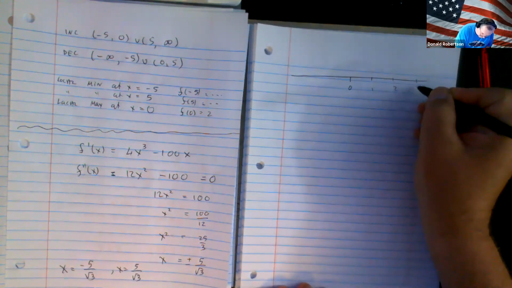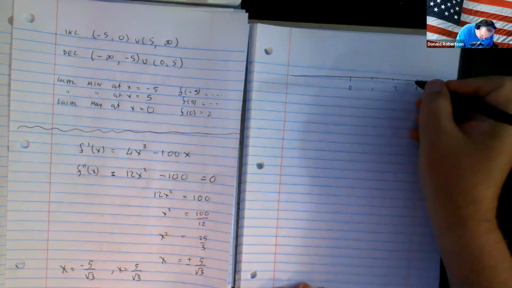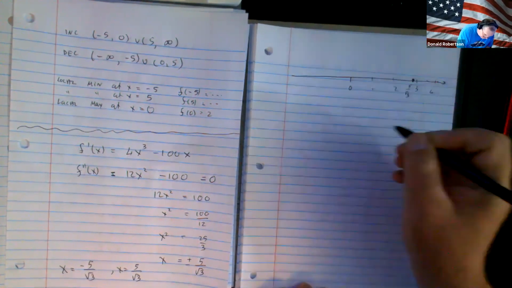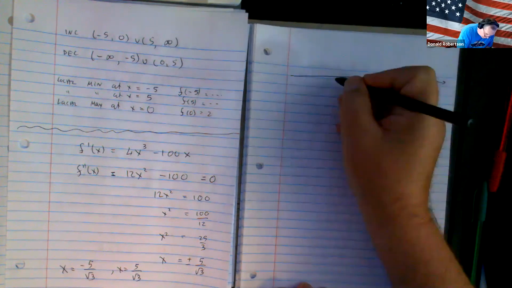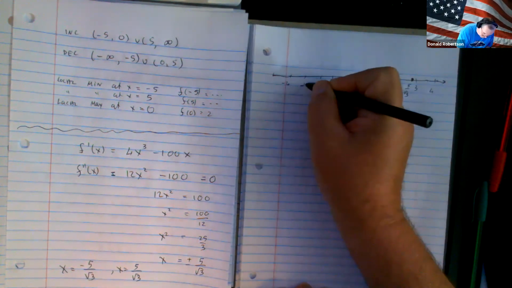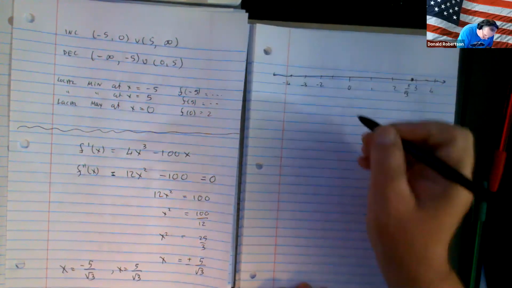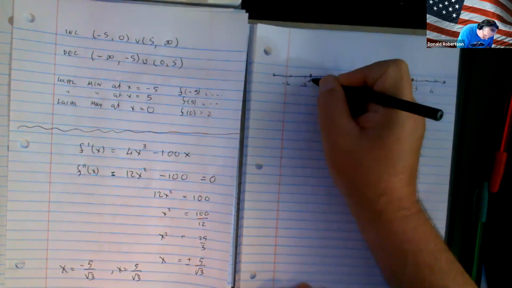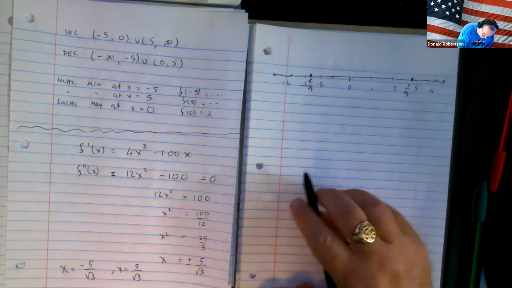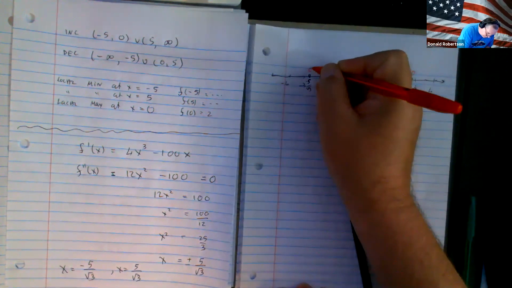So about here is where 5 over root 3 lives, and about here is where negative 5 over root 3 lives. At those 2 points, the second derivative is 0.